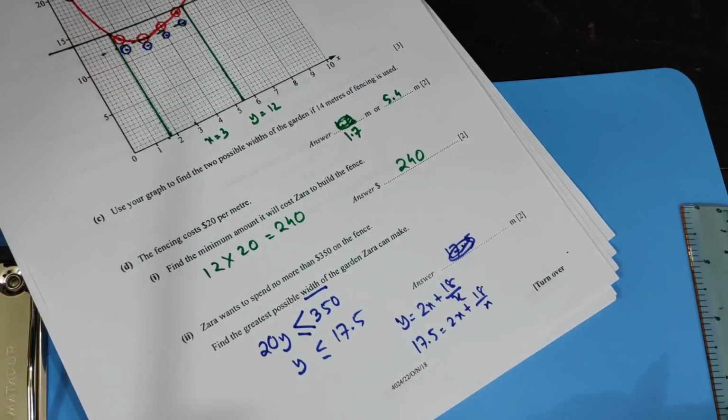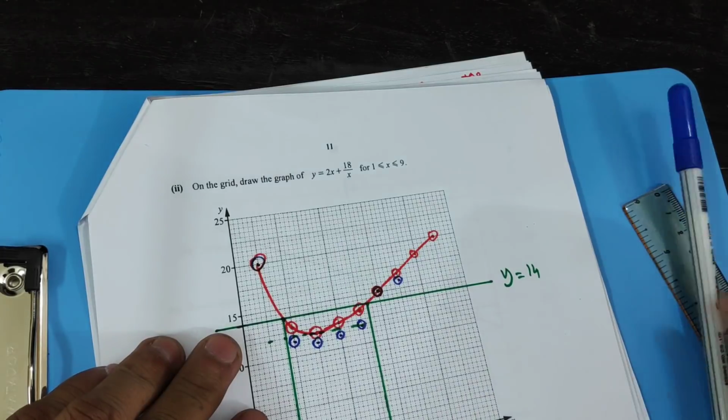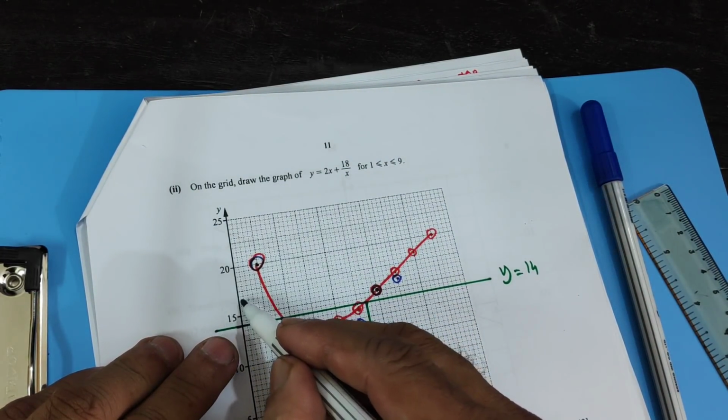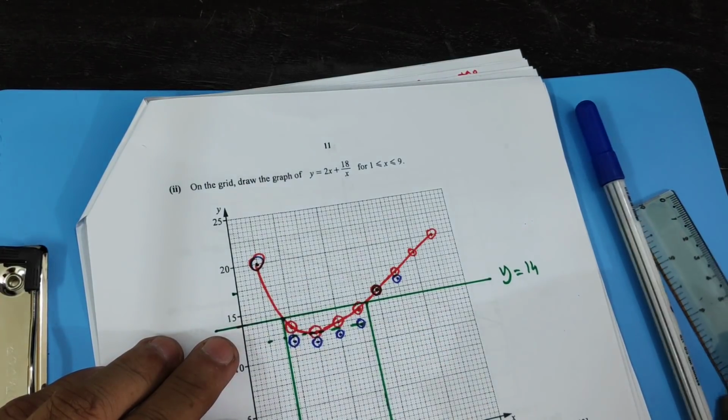You can either solve it this way, or you can just draw the line over here. That's 15, 16, 17, this is 17.5.